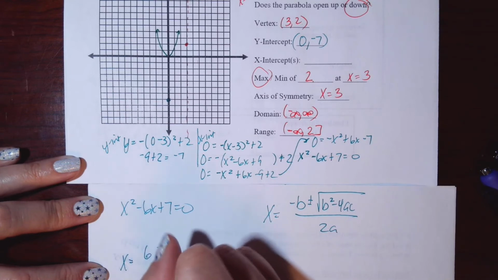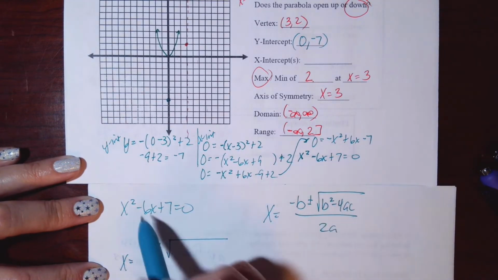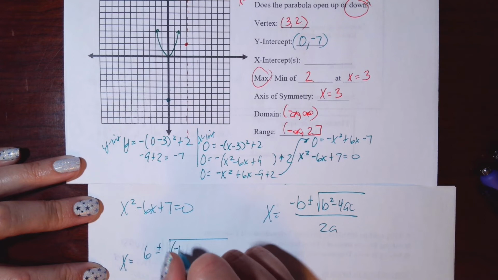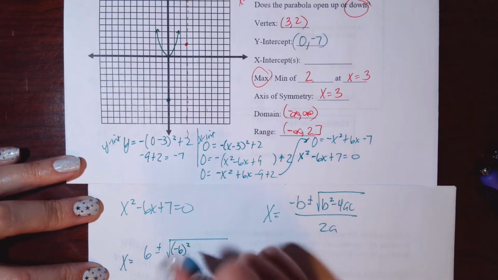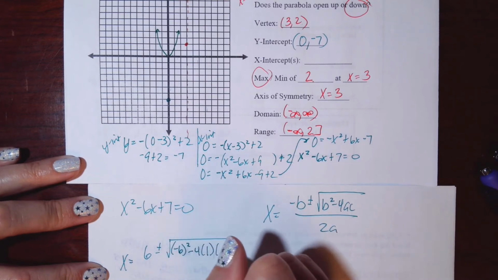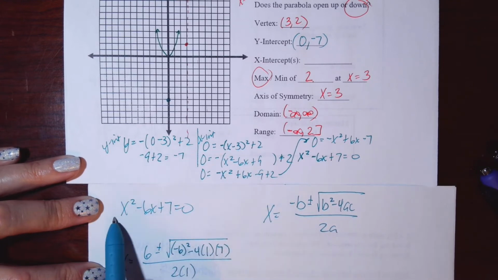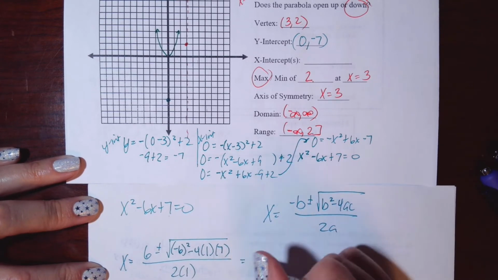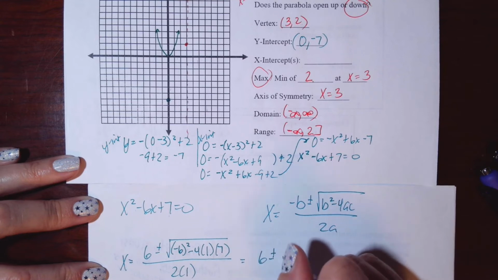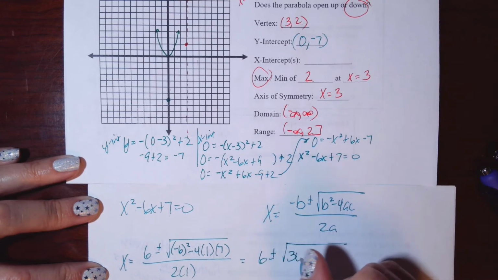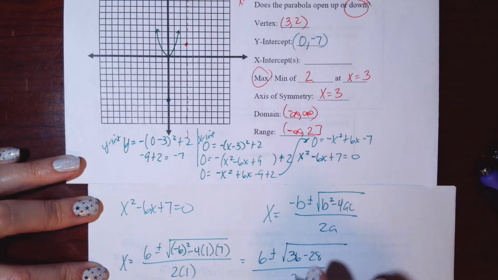Negative b here is going to be a positive 6, so x is going to be 6 plus or minus square root of b squared, negative 6 squared, that's going to give me a positive 36, minus 4 times a times c, all over 2a, where a is 1, c is 7. So I've got 6 plus or minus 36 minus 28 over 2.